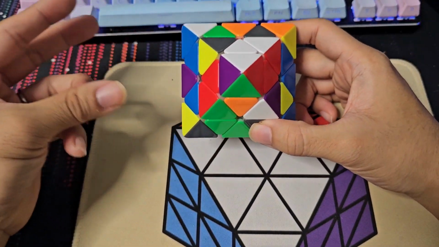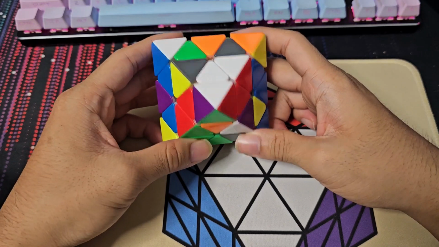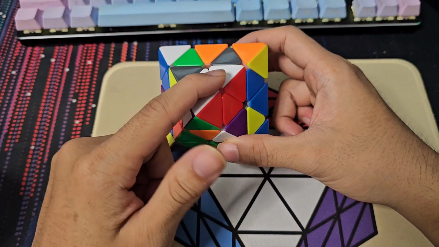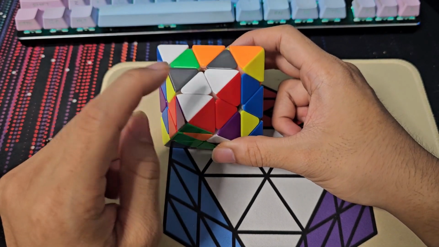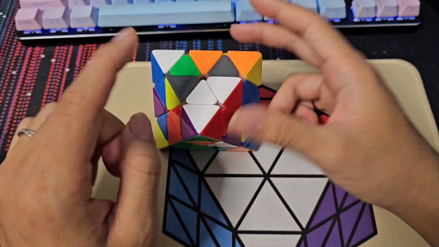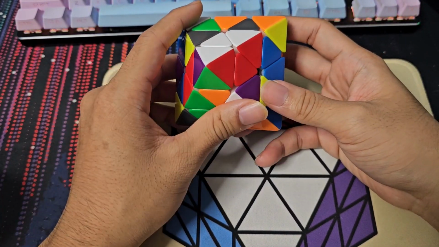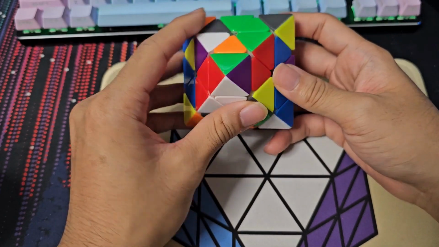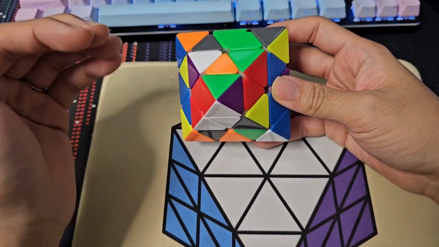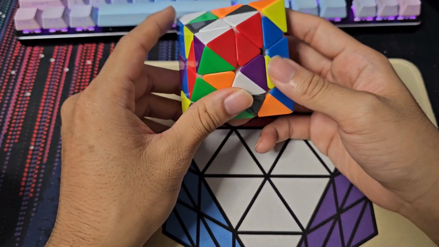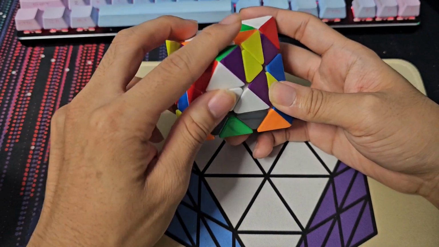Okay, so here's another case that you might get. This is when you have either a partially formed pseudo arrow block, or in this case a partially formed actual arrow block, and you have the edge in an awkward location. That's what it appears to be at first, but there's actually a really nice way to insert it, and it's just with two moves like that.